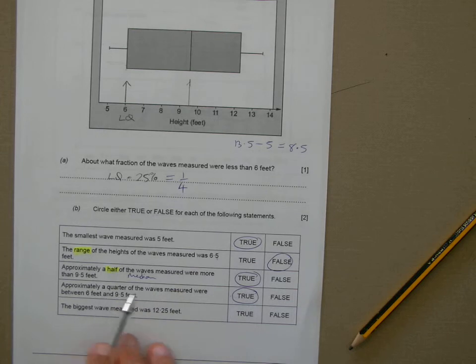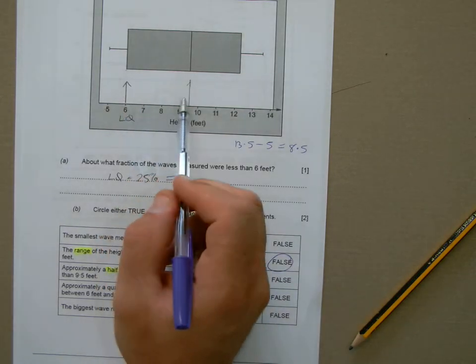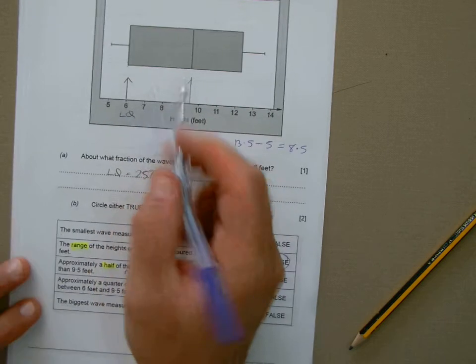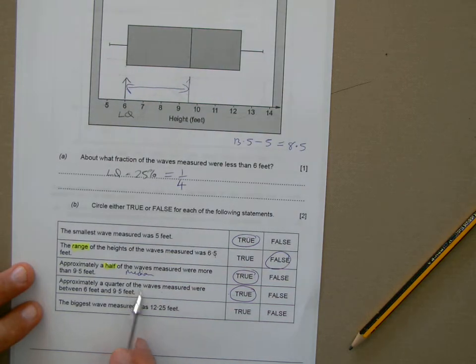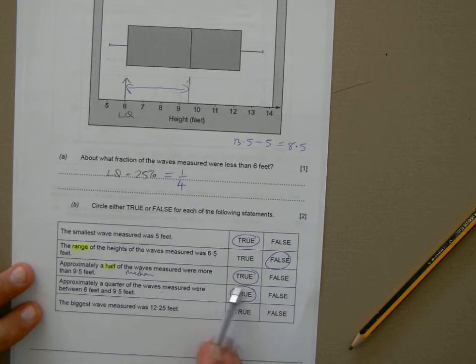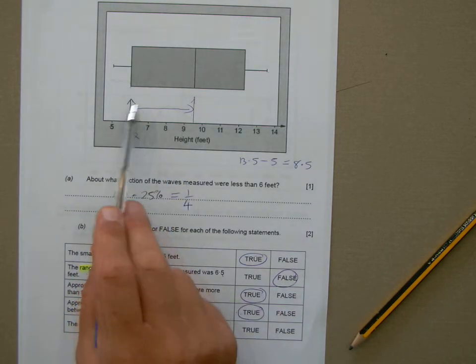Then it says approximately a quarter of the waves measured were between 6 feet and 9.5 feet. So 6 feet and 9.5 feet are those two measurements there, between these here. And it's saying approximately a quarter of the waves. Well, thankfully, I think that is true. So I circled it in advance by mistake, but actually the answer is true. Had I done that by mistake, you could have just crossed it out. If it was false, you could cross it out and circle false. But it is true, because a quarter of the waves measured between 6 feet and 9.5 feet.